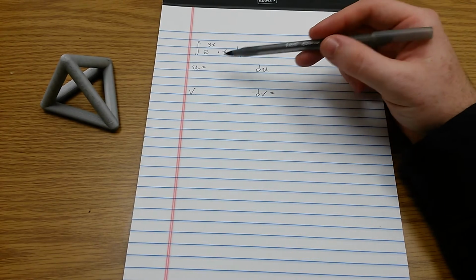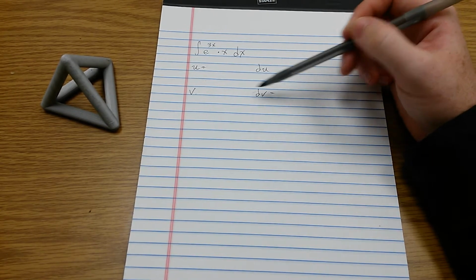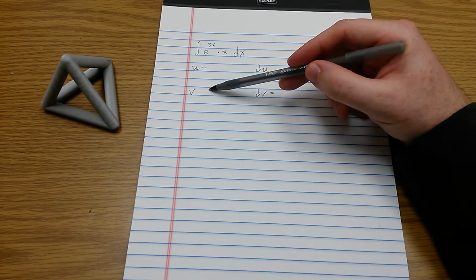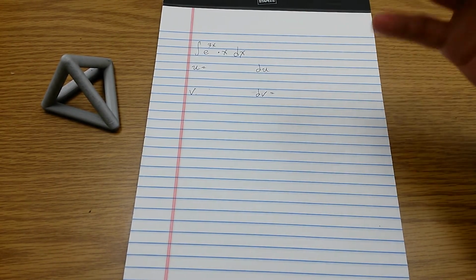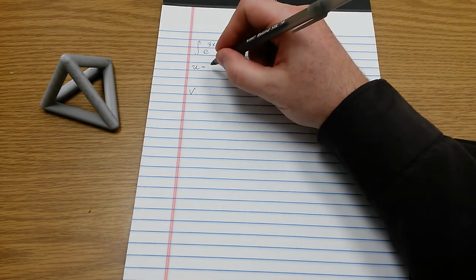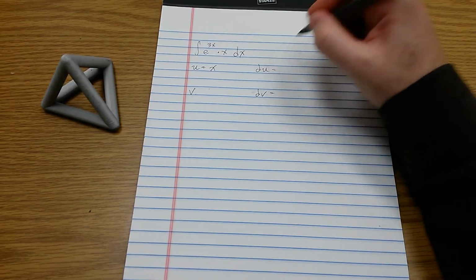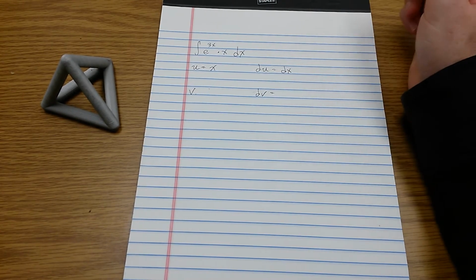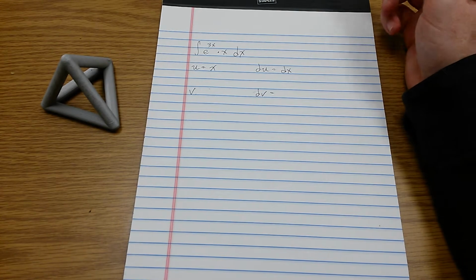Now, whatever I pick for u will be replaced by its derivative, and whatever I pick for dv will be replaced by its antiderivative. I want to set this up so that I get an easier integral. So I will choose u equals x, du equals dx. Since these are exactly the same, so are their differentials.